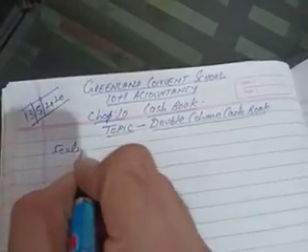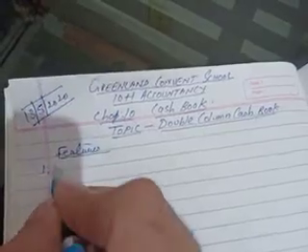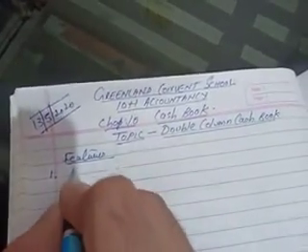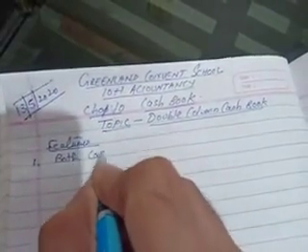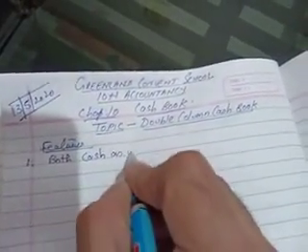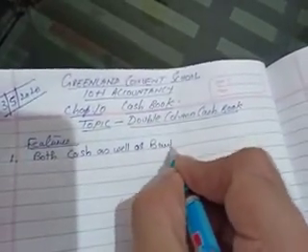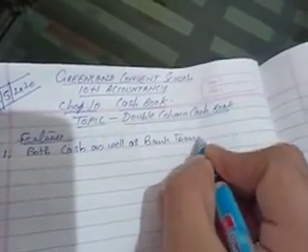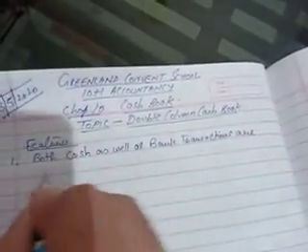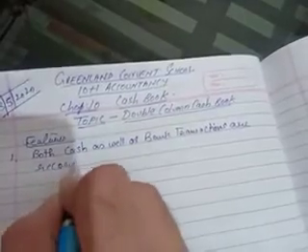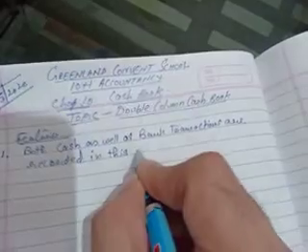The features are: number one, both cash as well as bank transactions are recorded in this cash book.